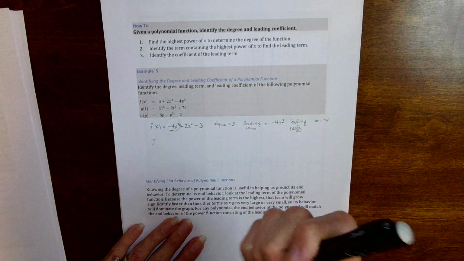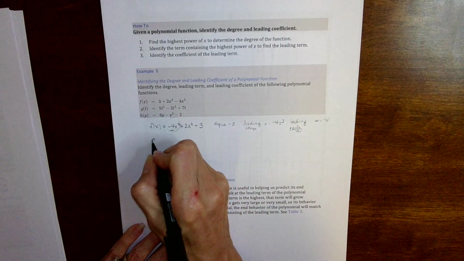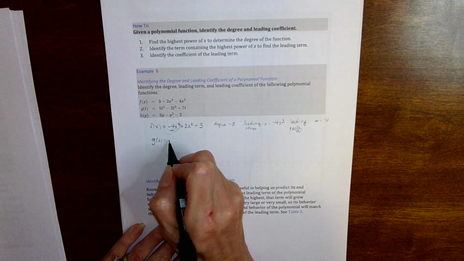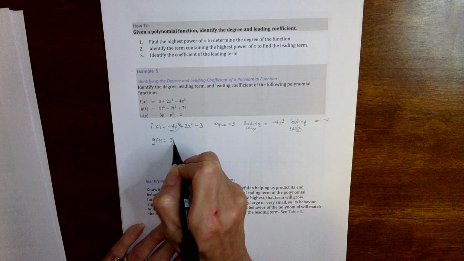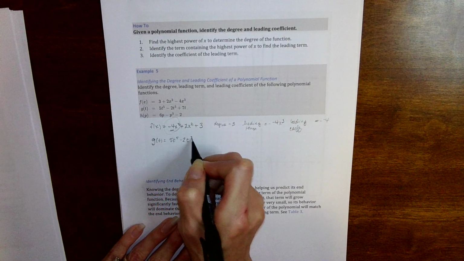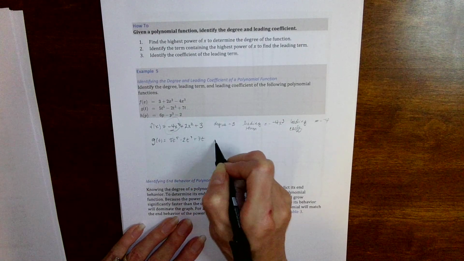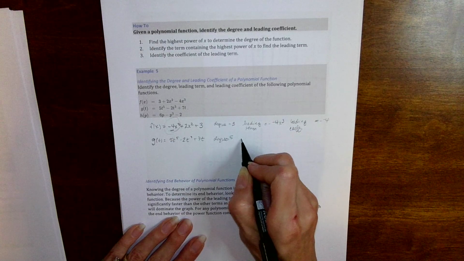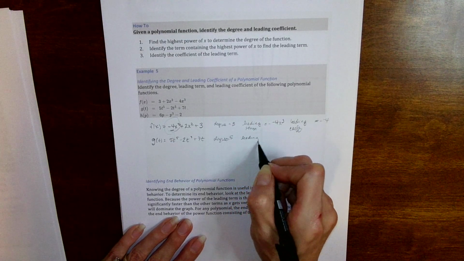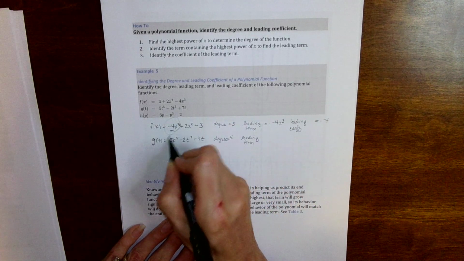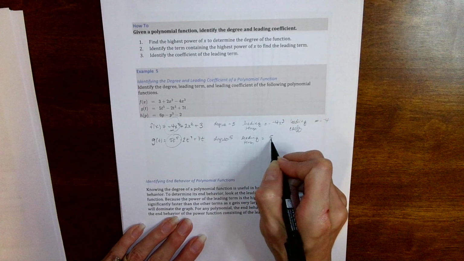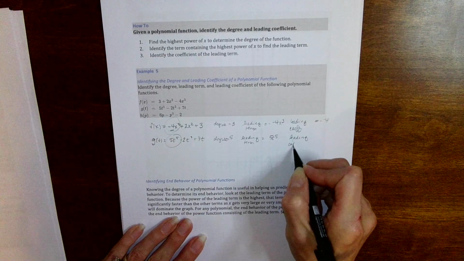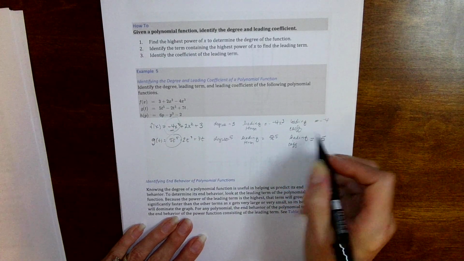For g of t, that's 5t^5 plus 3t, so it's in order. So it's a degree 5. The leading term is this entire thing, and then the leading coefficient is equal to 5.